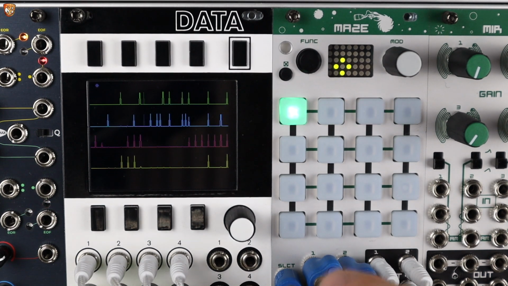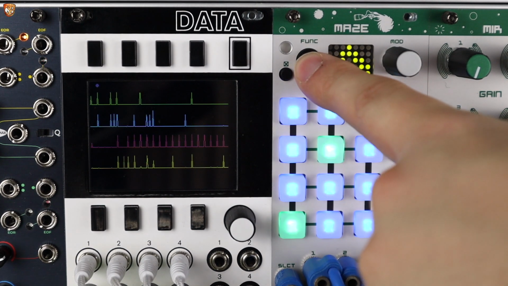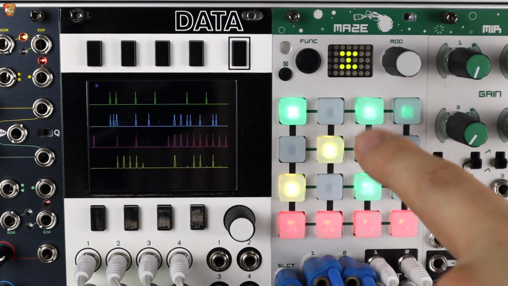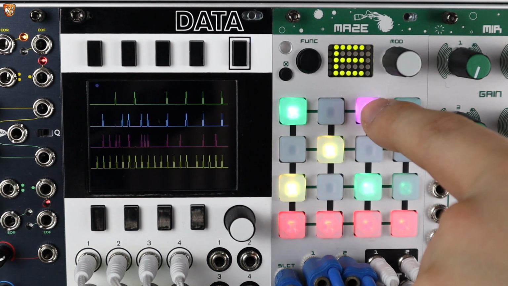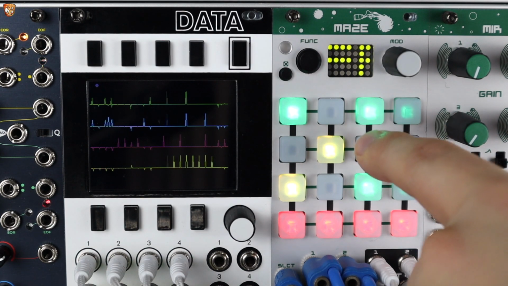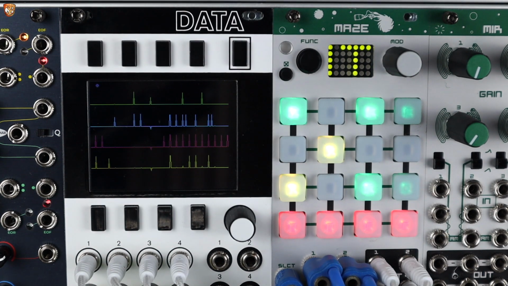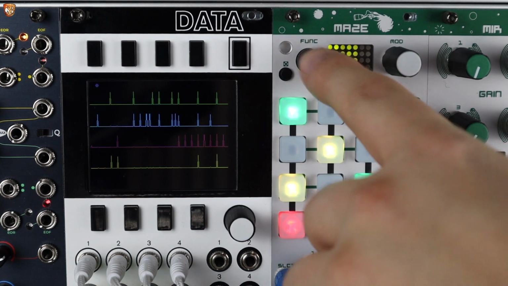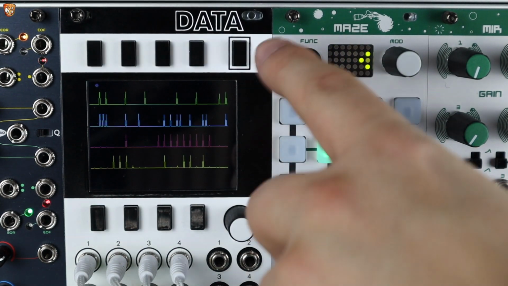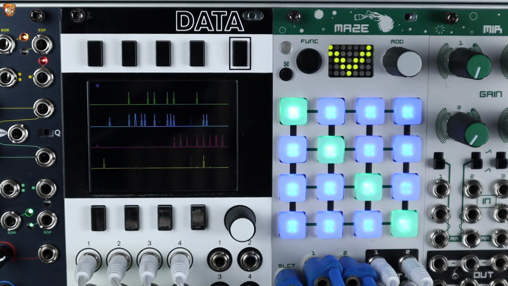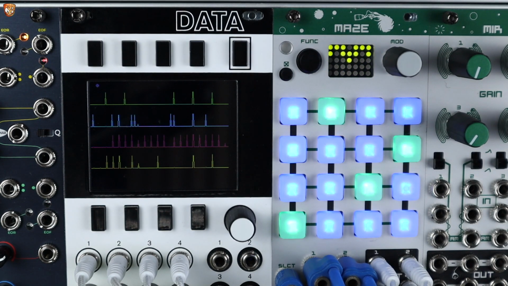The continuous mode for the select input, which we get to in the settings, we flick through until we get to continuous. So a continuous voltage can address these steps. And if I just go back to that routing mode, we can see all these patterns change.